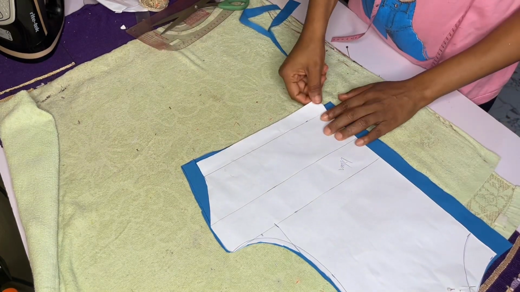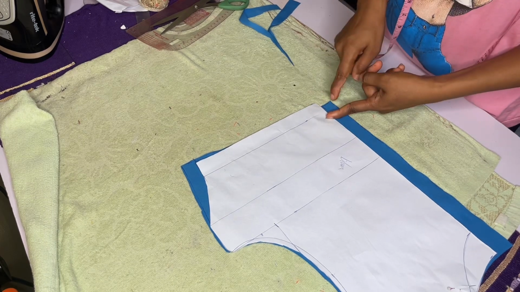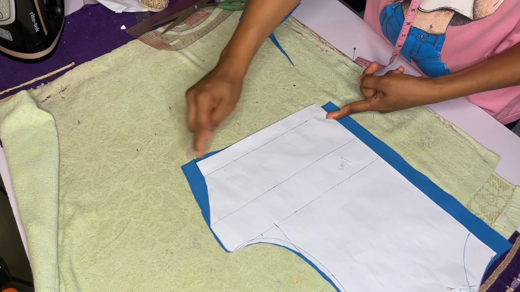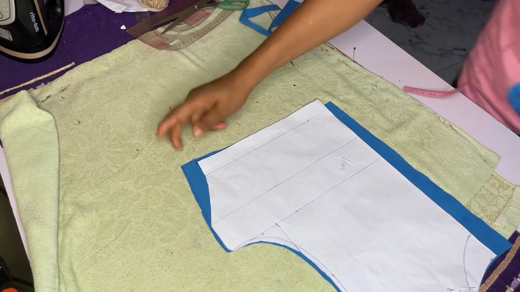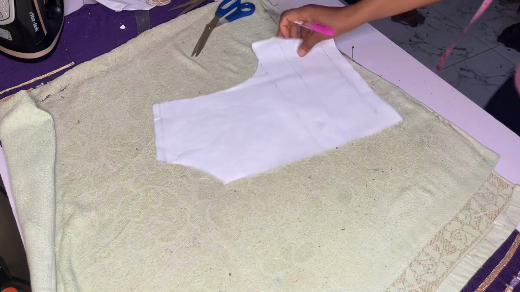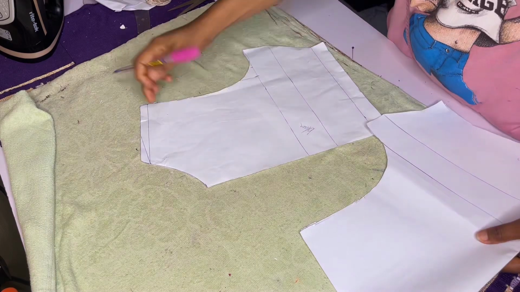I did. You can see I shortened it by 1 inch. Then remember there's still half inch for joining. So this half inch will correlate with the back. So let's cut the front. I've used the back, I cut the neckline and I cut the arm.